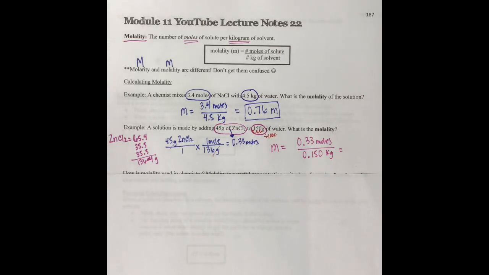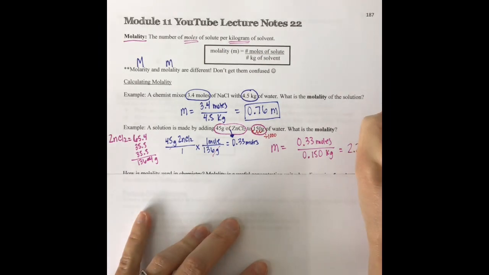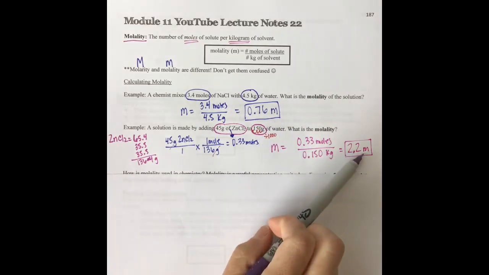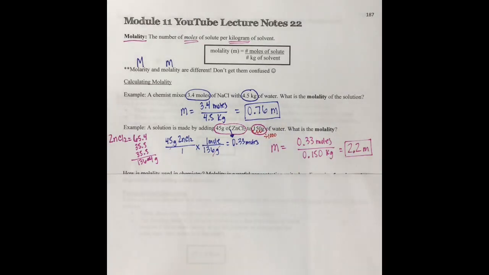Okay, so you'll divide those in your calculator, and you should get 2.2, and you'll label it with the little m for molality. So that should help you see 2 different ways to get to your molality answer depending on what you're given.